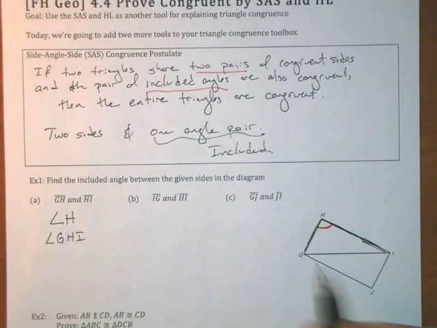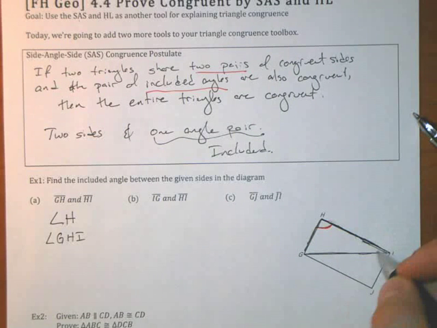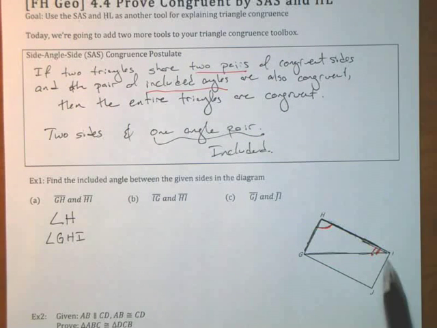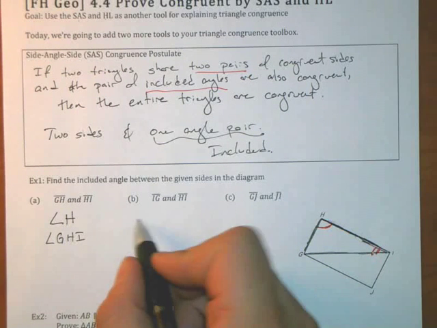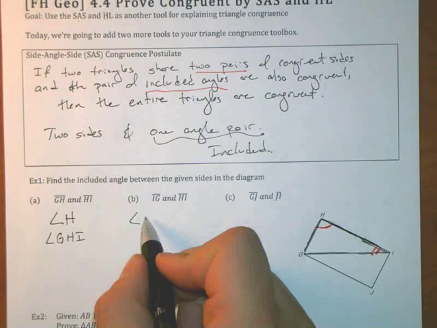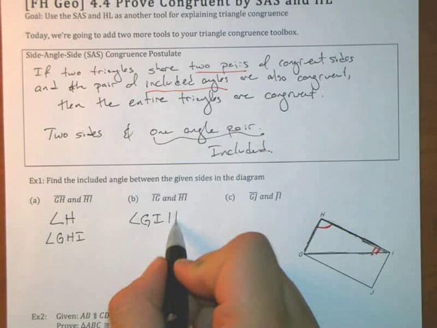Similarly, for IG and HI, the included angle should be not angle I, because there's three angles there, but how about angle GIH.